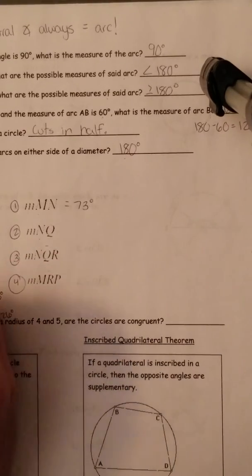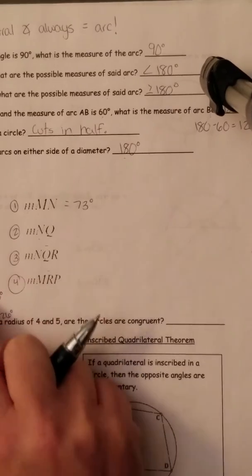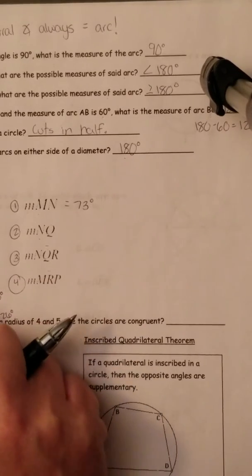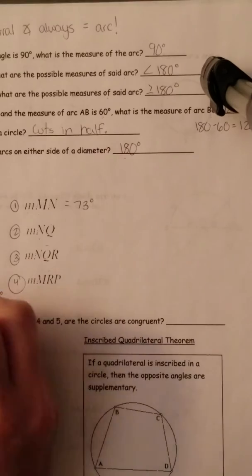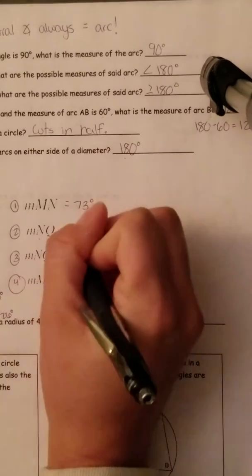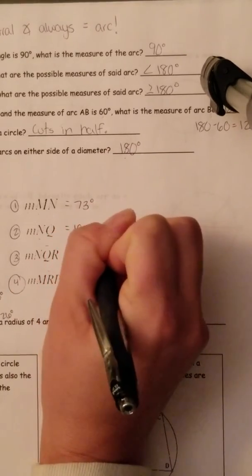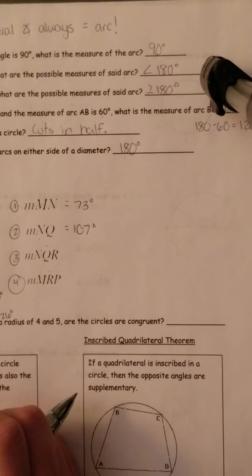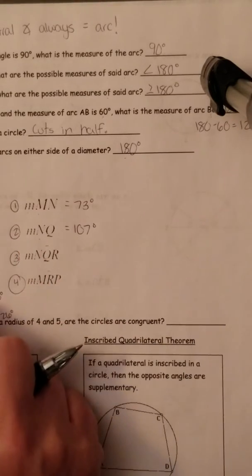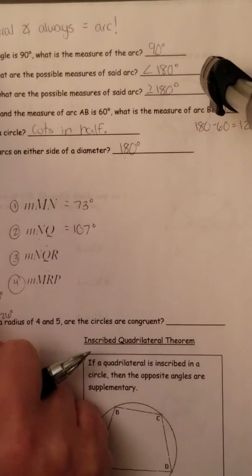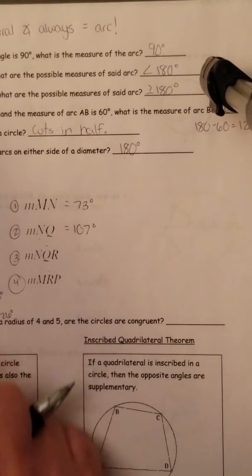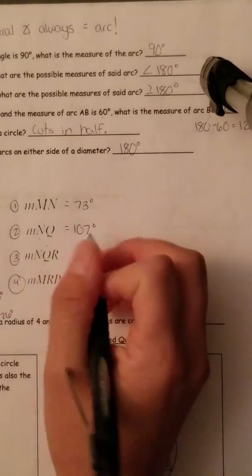And then if we add it to NP, because again, to find NQ, you're going to add NP plus PQ. And 81 plus 26 is 107. Another way you could have done it, we know that this is a diameter, so this arc here is 180 degrees, and you could have taken 180 and subtracted 73, and you get the same answer.